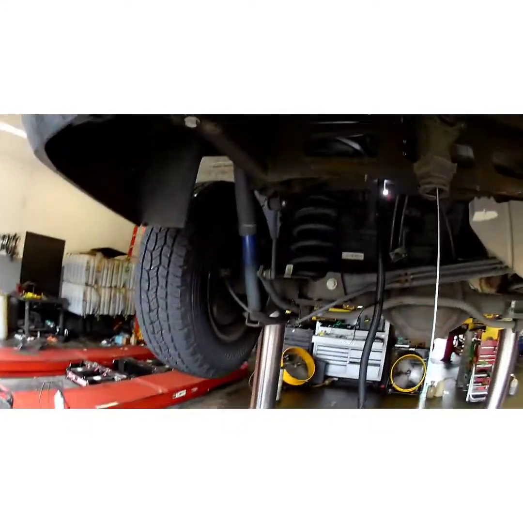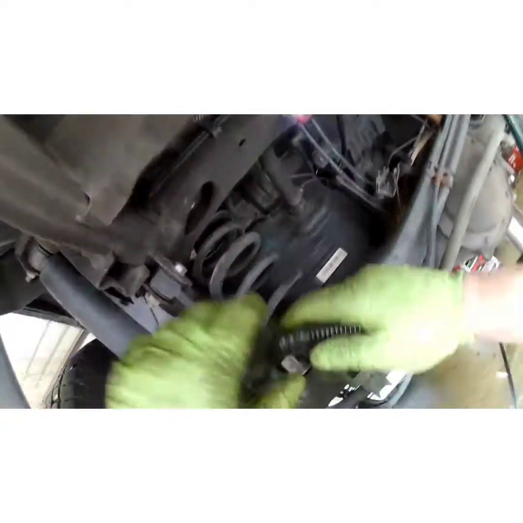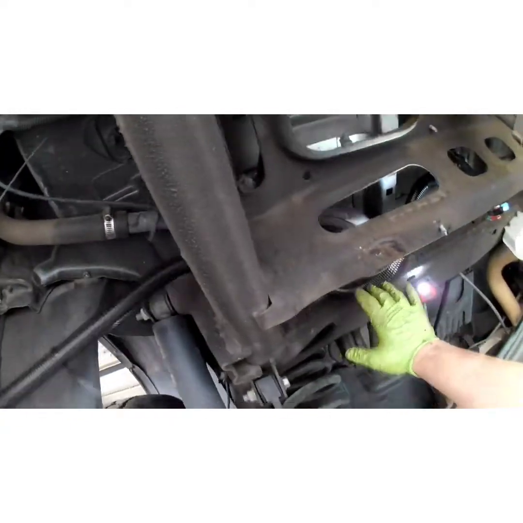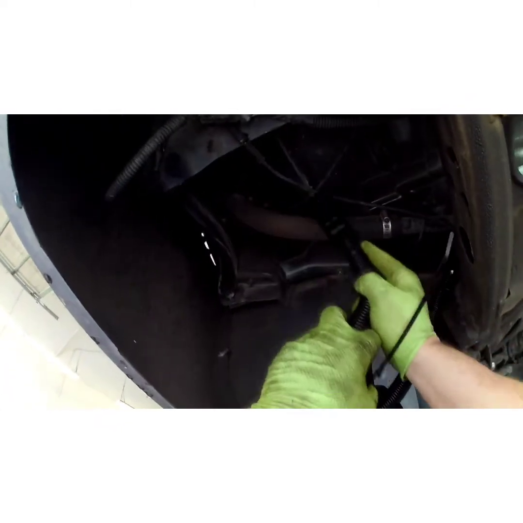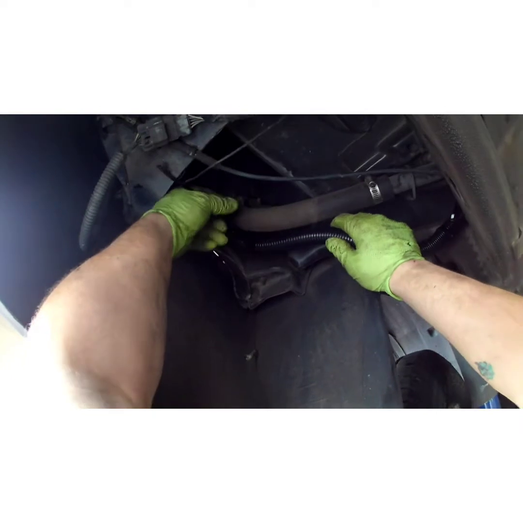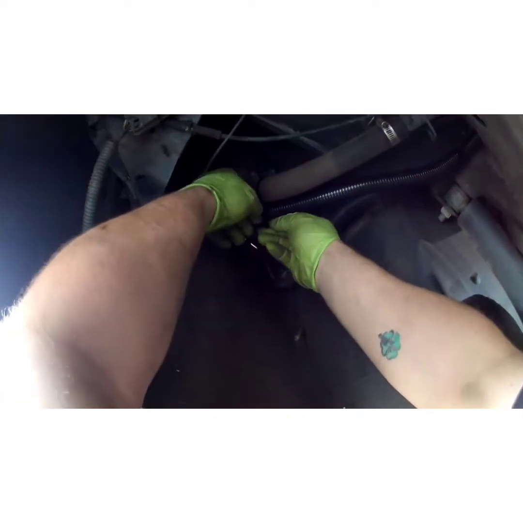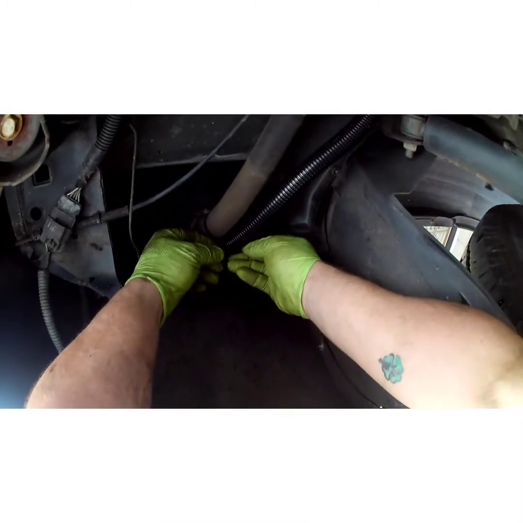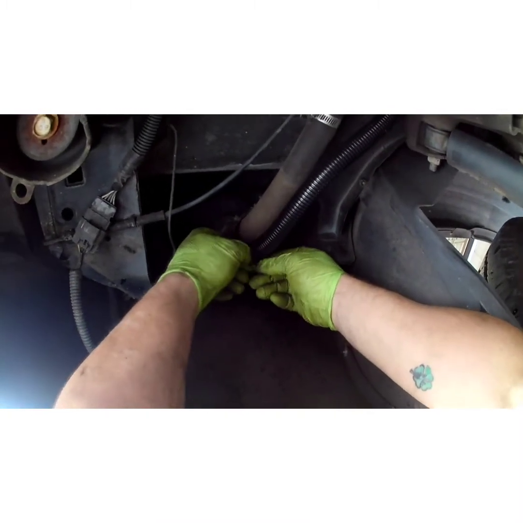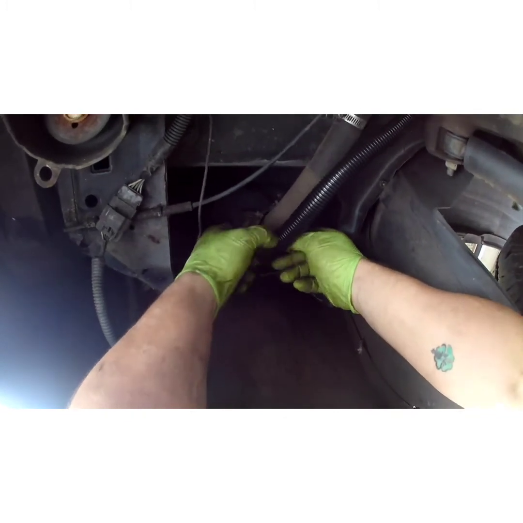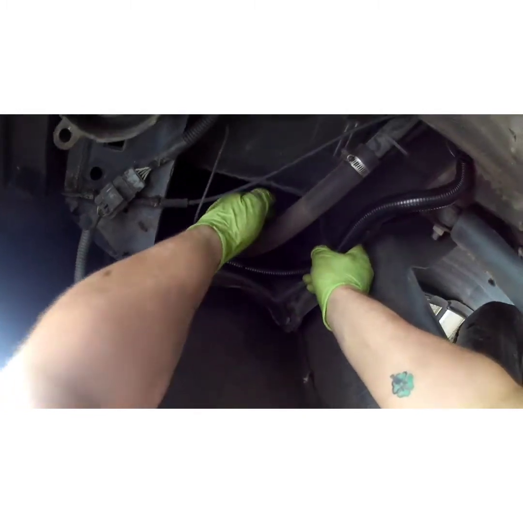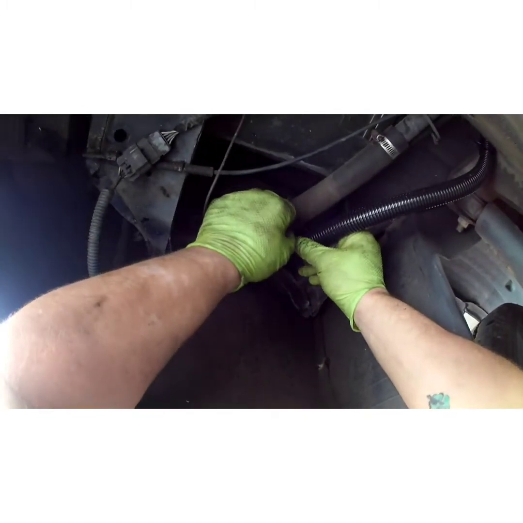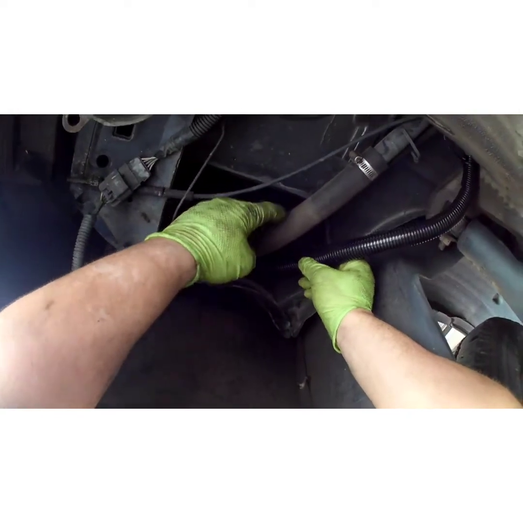Now the fun part. At least they included zip ties with it. Figure out how they go. Come on.